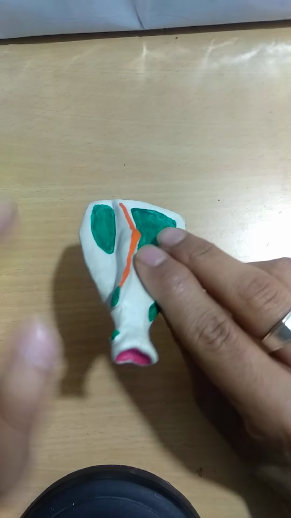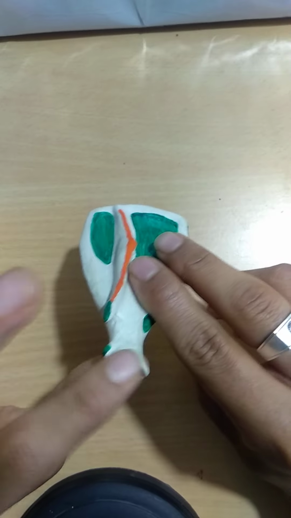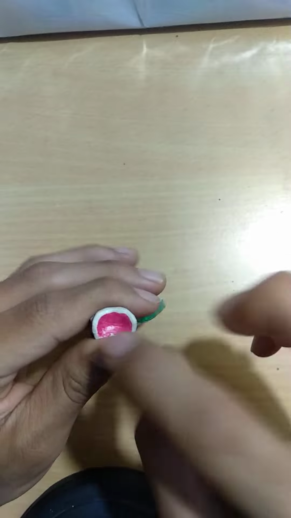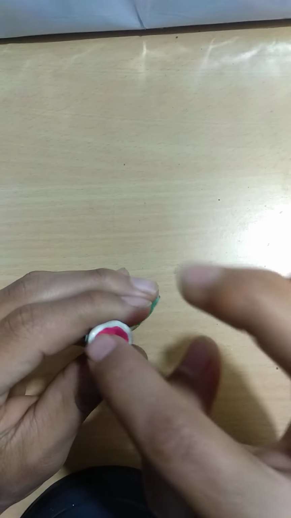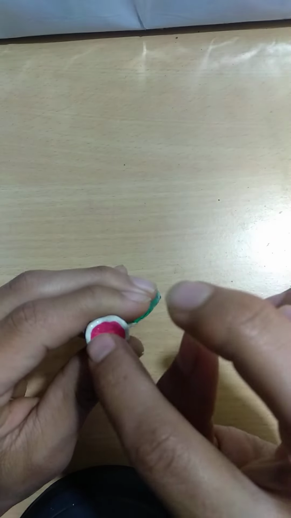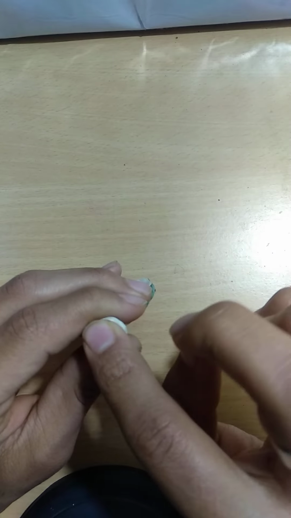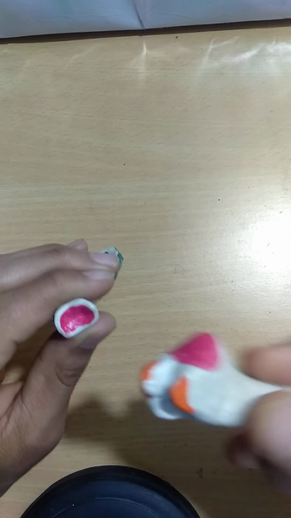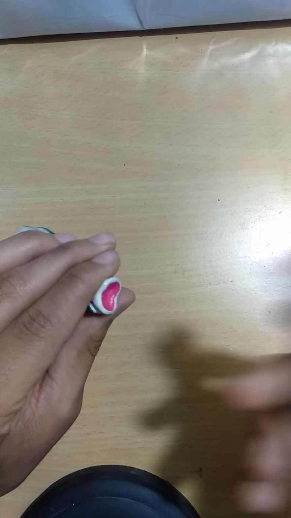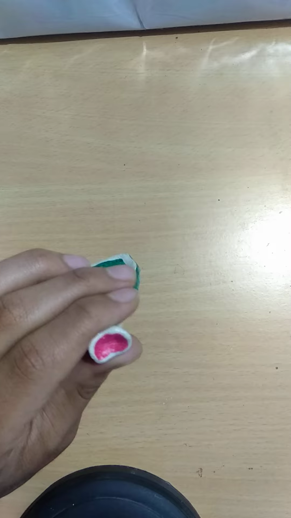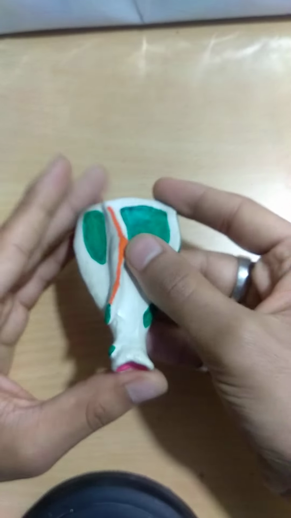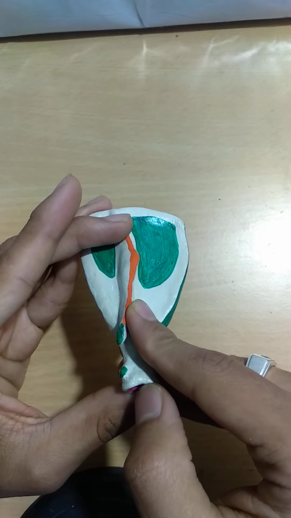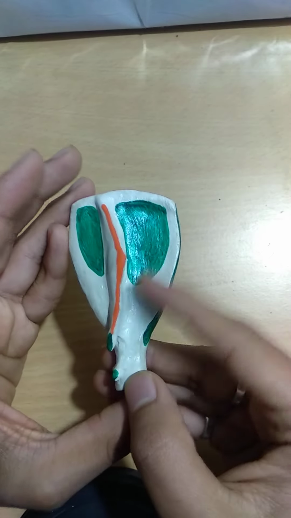Now let us come to this angle here, the distal angle, also called the glenoid angle. This pink thing here, I have painted it pink. So this is the glenoid cavity which will articulate with the head of the humerus. So we have humerus, it will articulate with the head of the humerus to form the shoulder joint. Laterally you can see a slight notch here. It is rudimentary in case of cattle. This is called the glenoid notch.